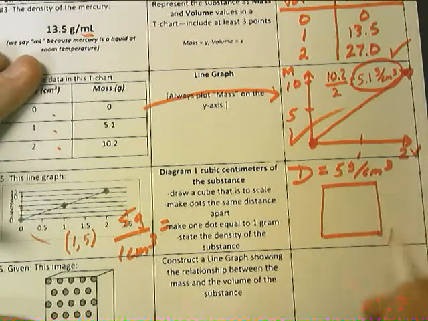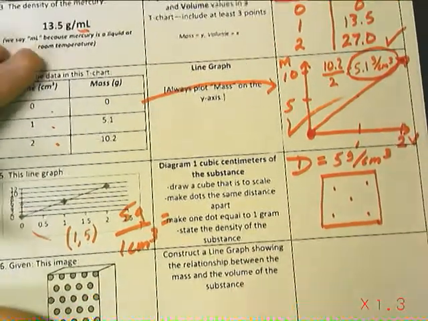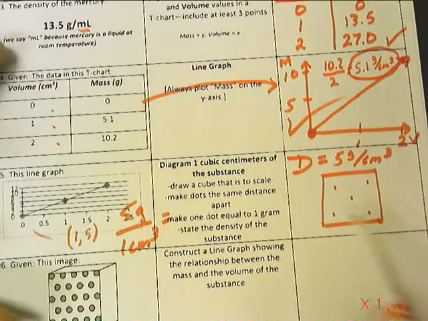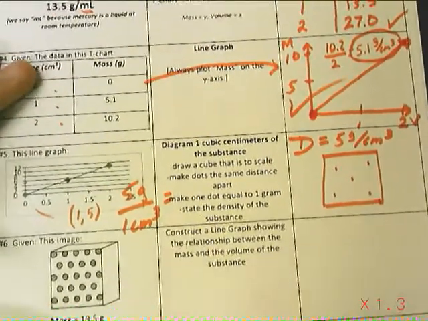Here's our centimeter cubed. 1, 2, 3, 4, 5. 5 grams, 1 dot per gram, which is not very likely that particles have a mass of a gram. But for the sake of this exercise, it seems to make some sense.